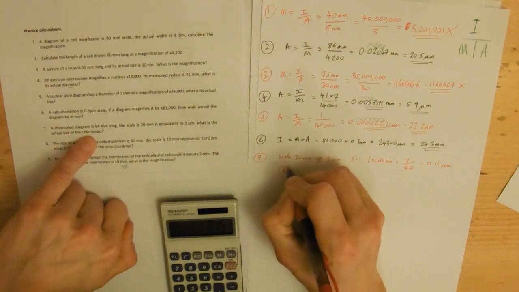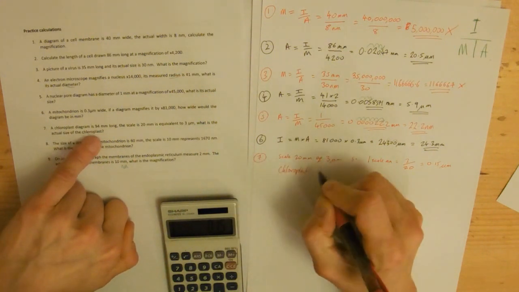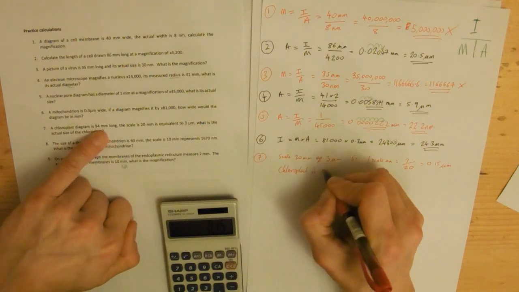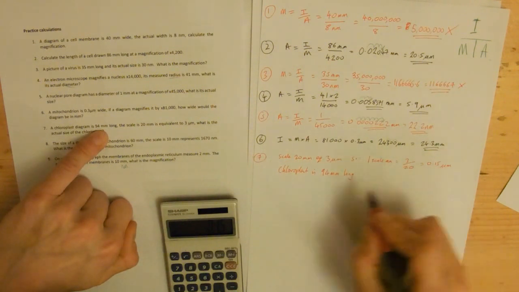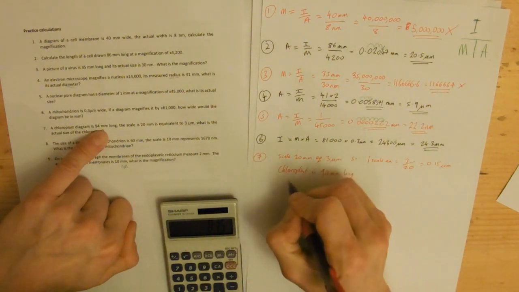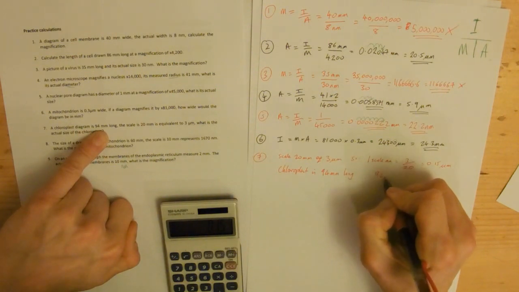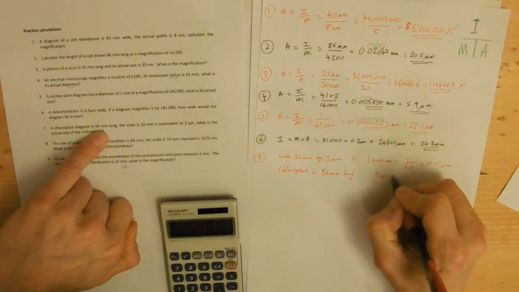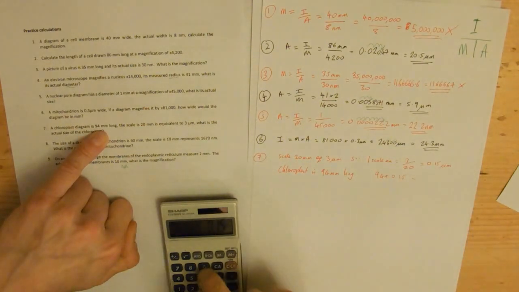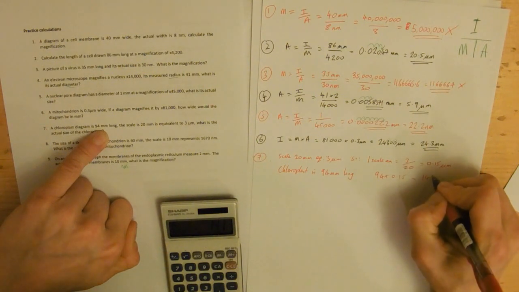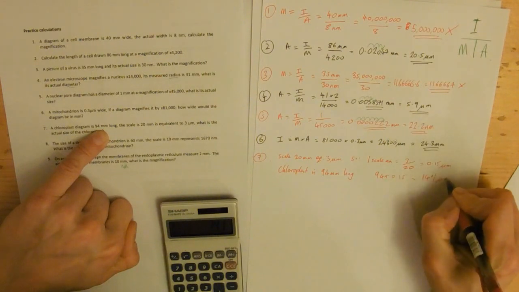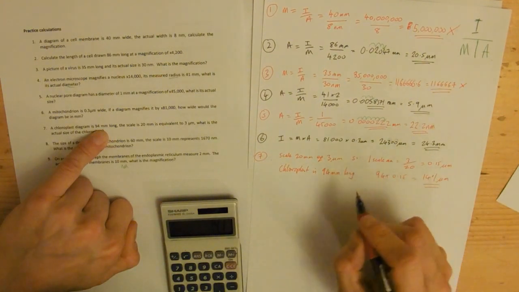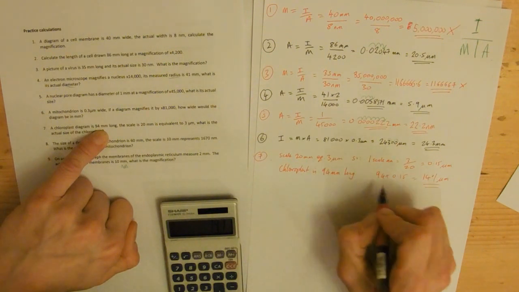And our chloroplast is 94 millimeters long. So we're going to times that by 94, so 94 times 0.15 is 14.1, and it's still in the same units, micrometers. So that's our actual size there.